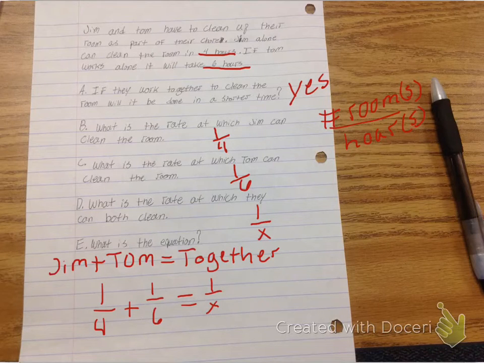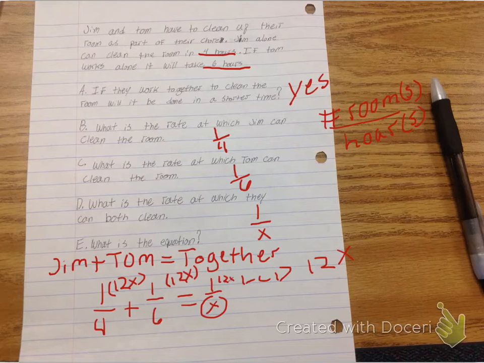So how you do this is you ask what 4 and 6 can both go into, and you're looking for the least common denominator, and in this case it would be 12. And since there's an x right here, you would put 12x. So then once you get that, you would multiply everything by 12x. And then you would divide.